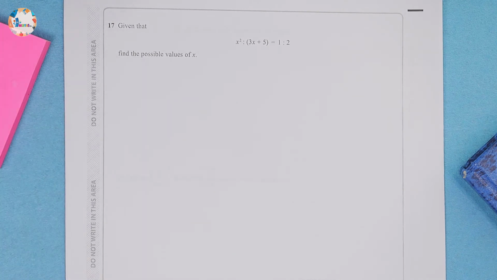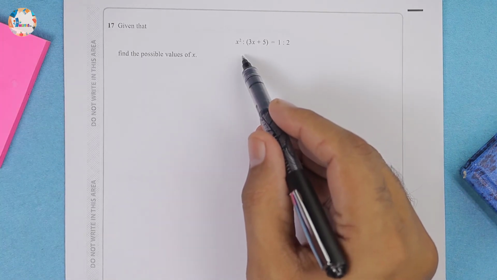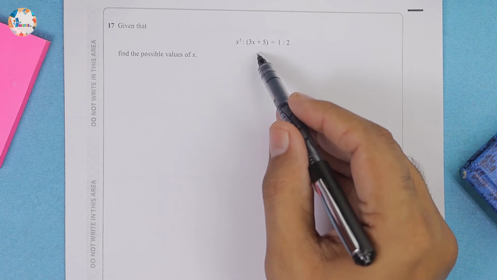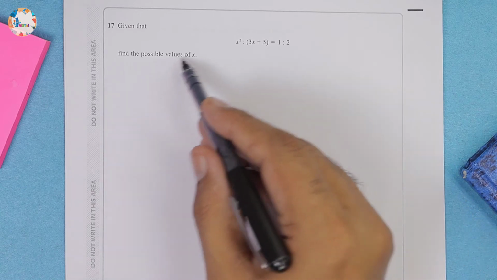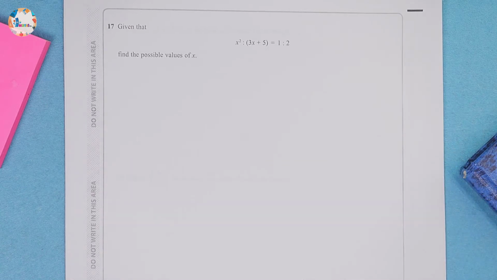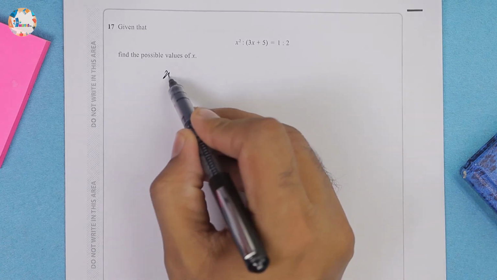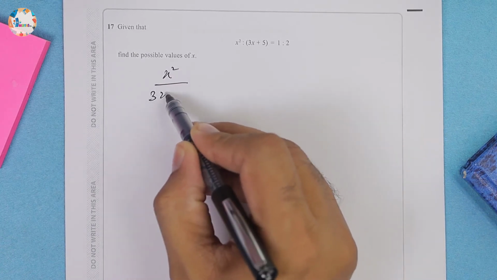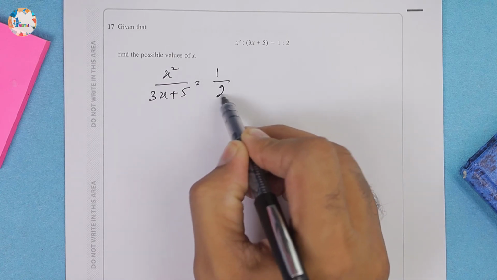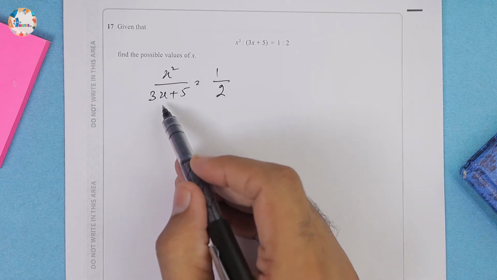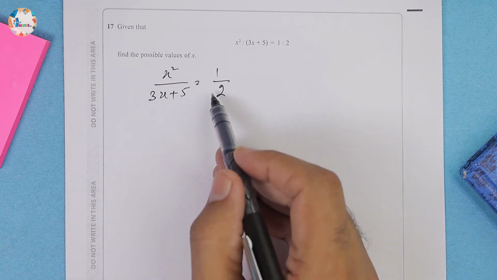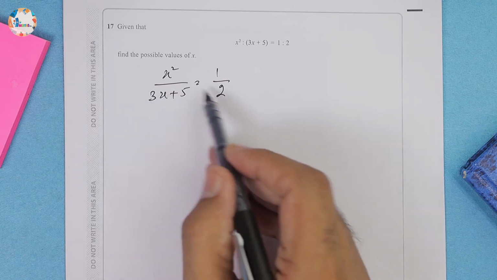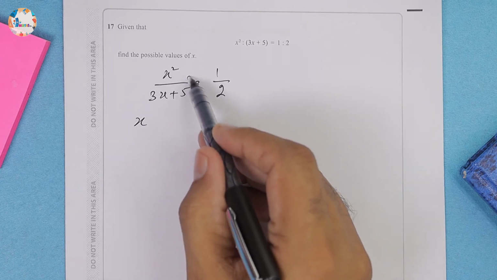Question number 17, given that x squared to 3x plus 5 is in the ratio 1 to 2. So find the possible values of x. So we can form the equation like x squared over 3x plus 5 will be equal to 1 over 2. And now we can find the values for this one by cross multiplication like this.